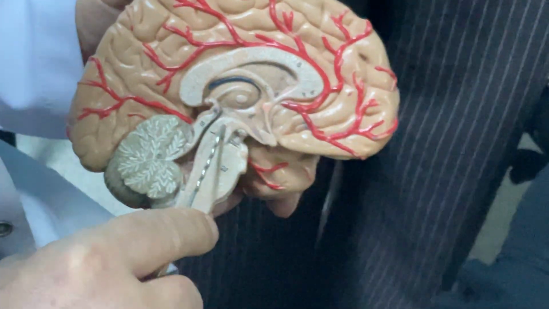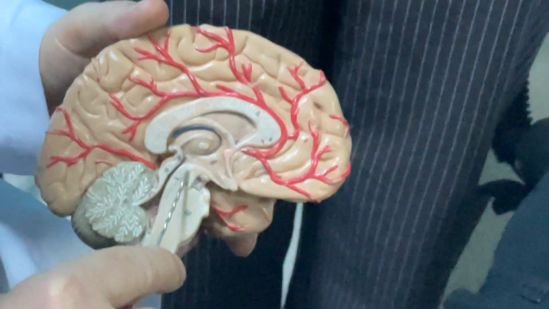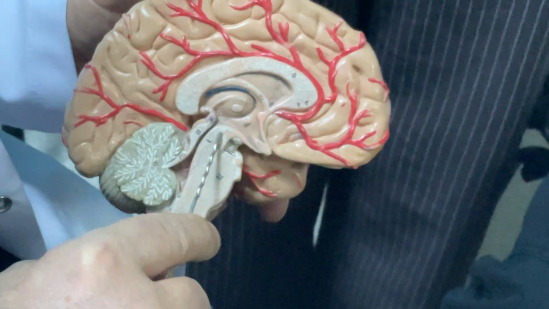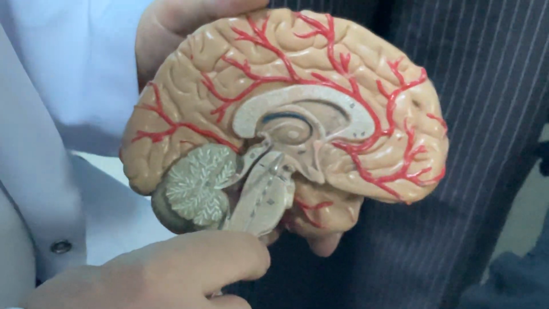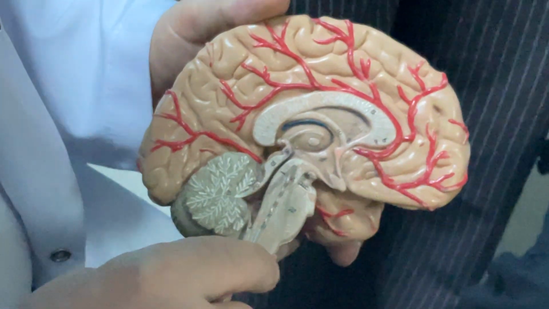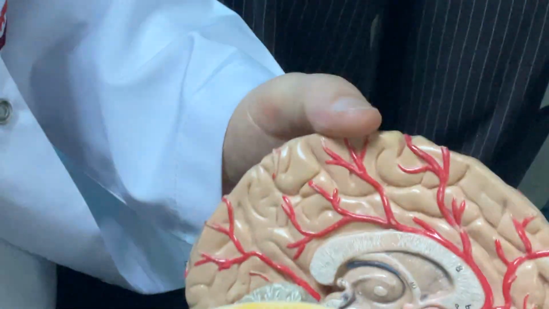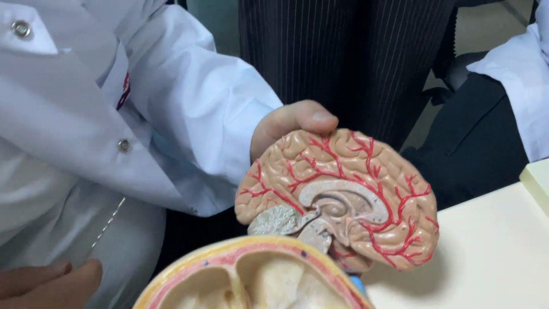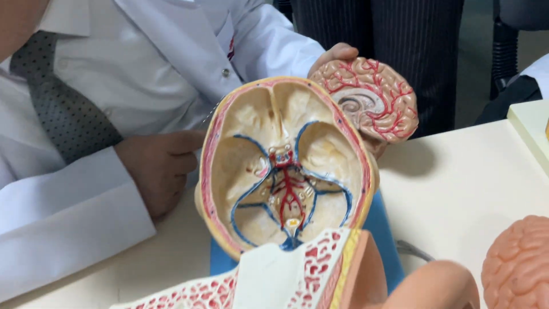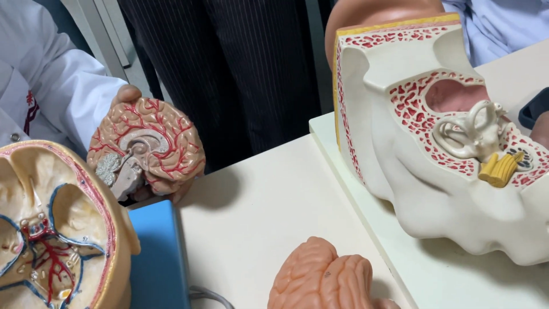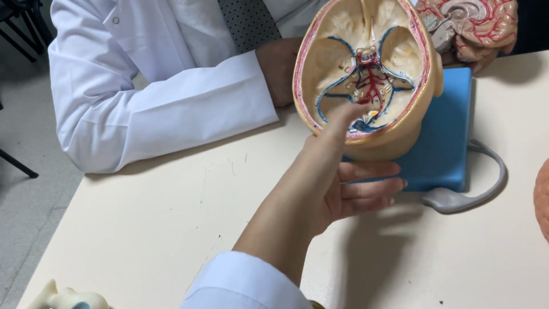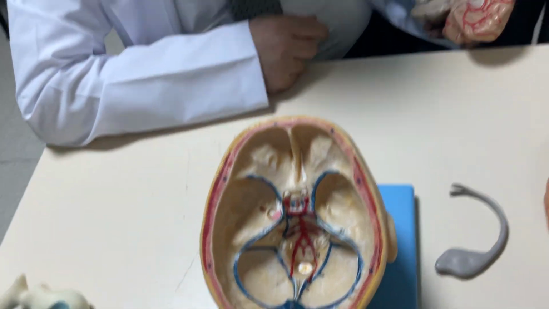And what else? Red nucleus, right? Yes. Red nucleus is also here. But the substantia nigra isn't completely in the mesencephalon. Most of it is inside the mesencephalon.